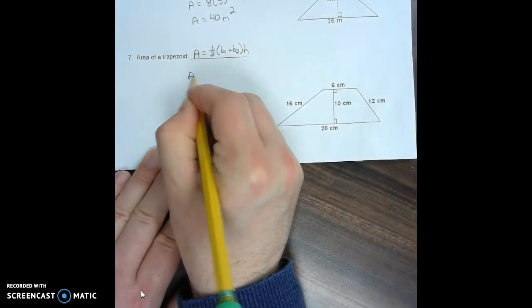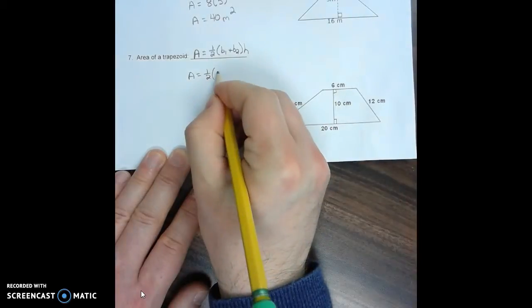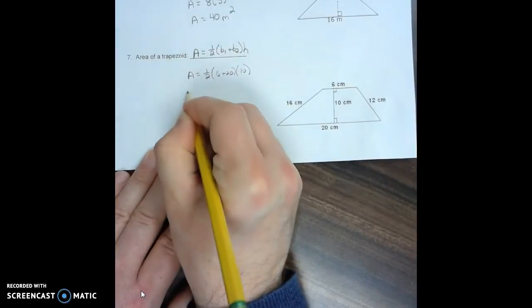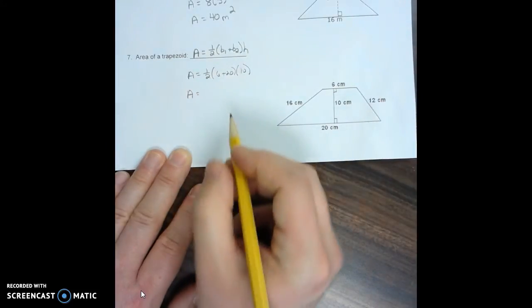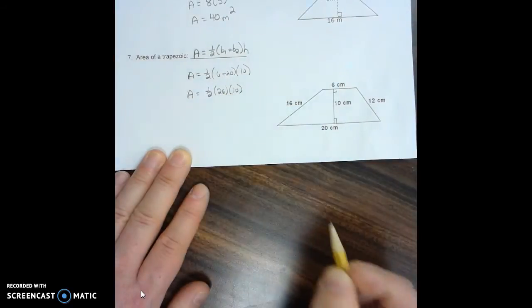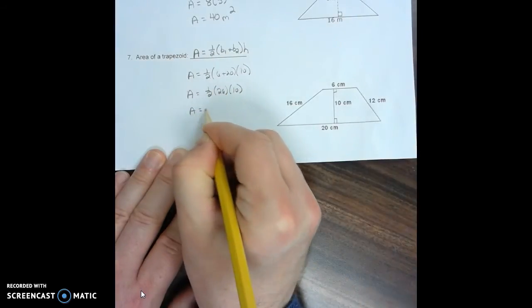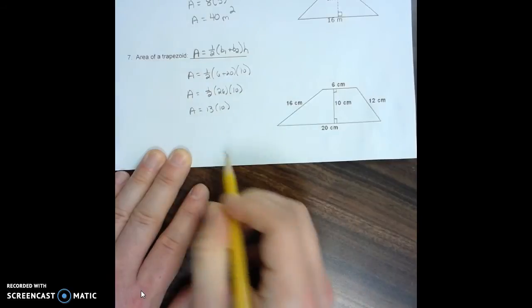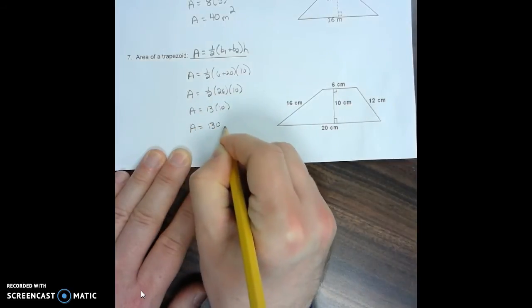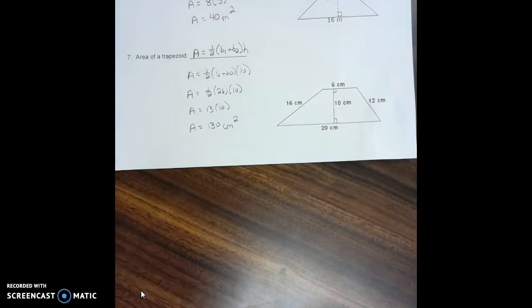Substituting here, area equals 1/2 of, my bases are 6 and 20, times my height here, which is 10. Following order of operations, I need to add 6 and 20. That's going to give me 26. And so I have half of 26 times 10. Half of 26 is 13. Now if I multiply 13 by 10, my area is going to equal 130, and the units are going to be square centimeters, or centimeters squared.